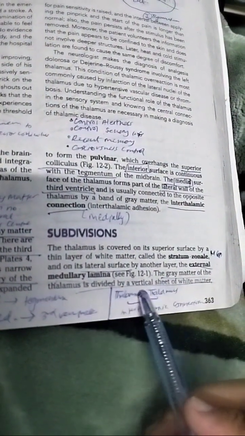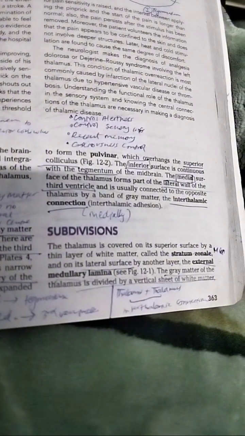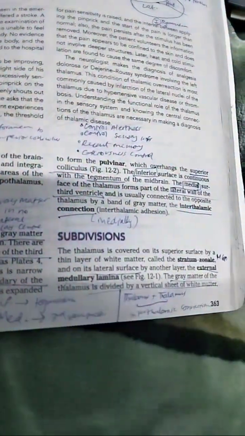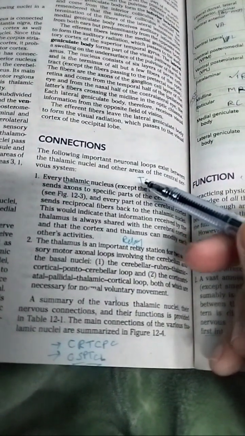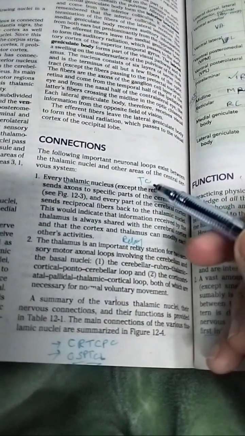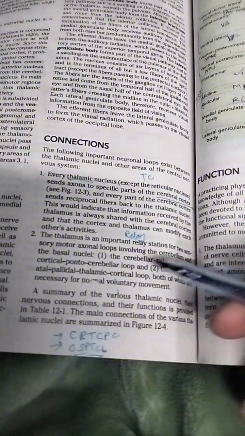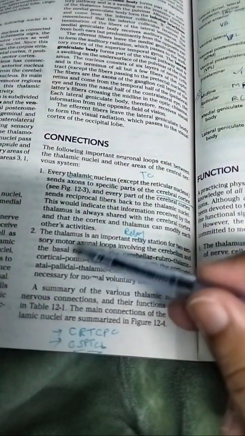The gray matter is going to be divided by a vertical sheet of white matter, the internal medullary lamina. Let's talk a little bit about the connections. So the thalamus is going to be connected to the cortex, and it is somehow going to make a circuit. So thalamic information is going to be sent to the cortex, and cortical information towards the thalamus. The thalamus is also an important relay station for 2 sensory motor axonal loops involving the cerebellum and the basal nuclei.